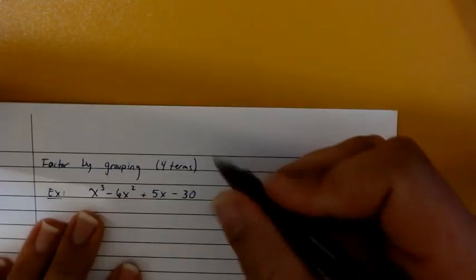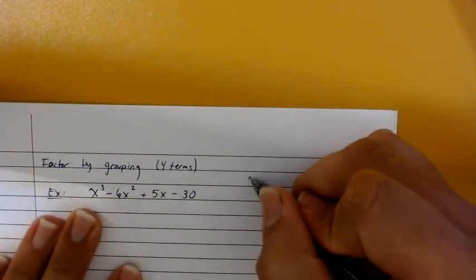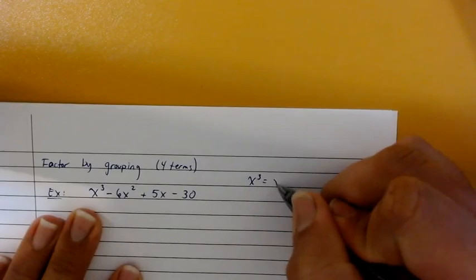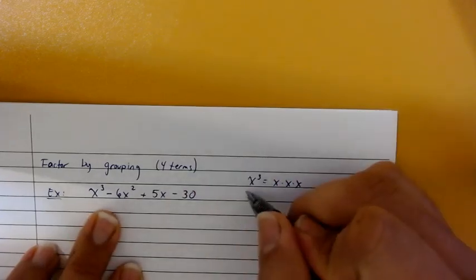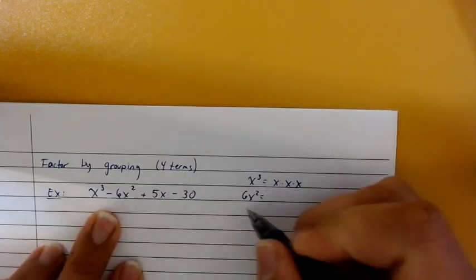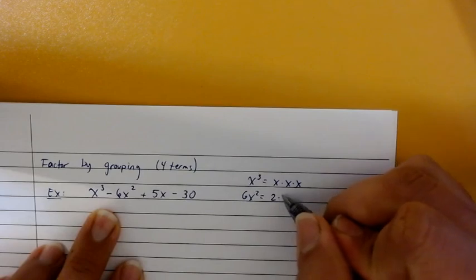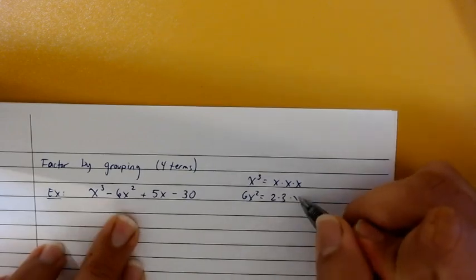You can even check that. Here, x to the third power is, well, it's just 3 copies of x multiplied together. I don't even have a coefficient. Okay. 6x squared, well, 6 is 2 times 3, and those are both prime numbers. And then the x squared is x times x.